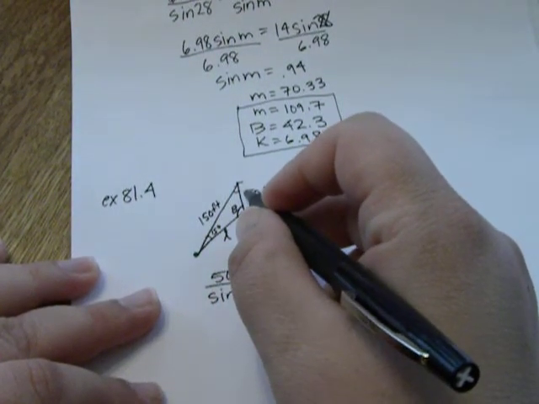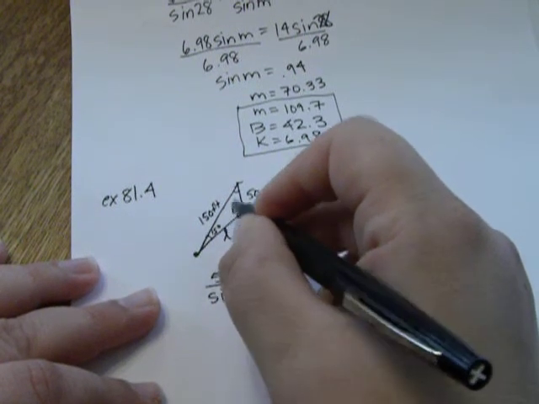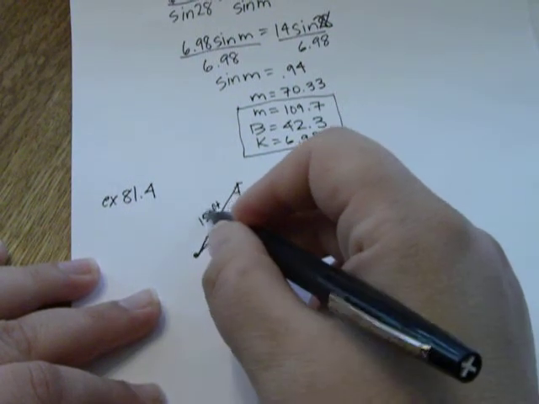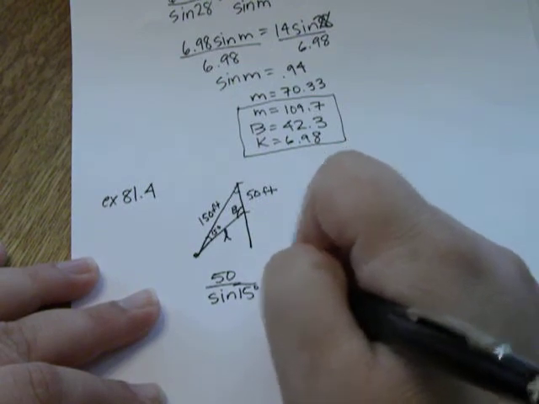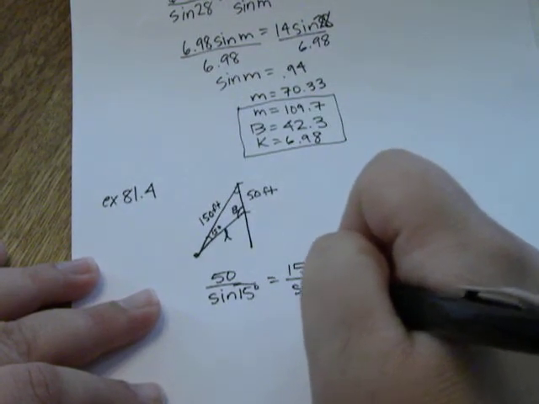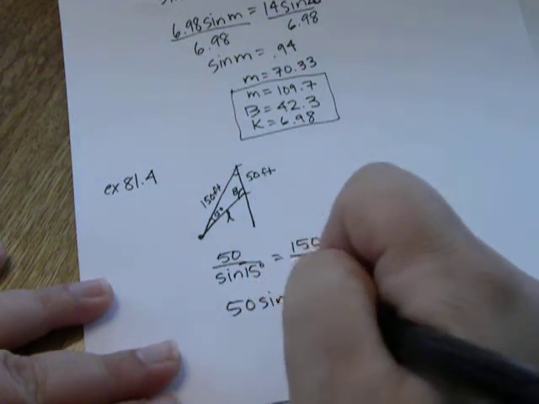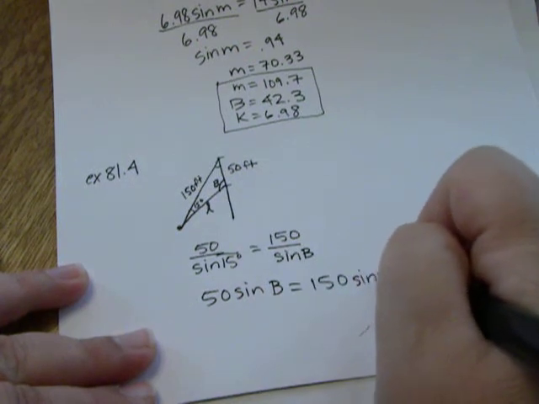let's see, what am I trying to do here? I want to find this length. But I don't have either number here, so that's not going to help me with two unknowns. I do have this number here, so I can use that. So 150 to the sine of B. Okay, so 50 sine of B equals 150 sine of 15.